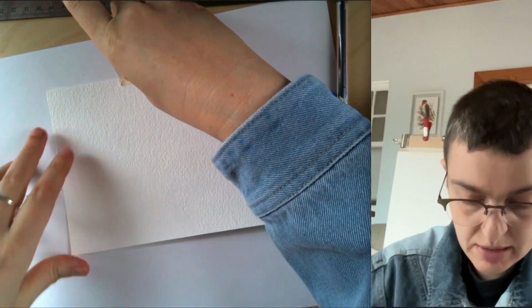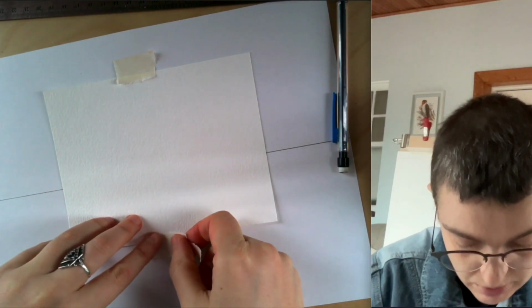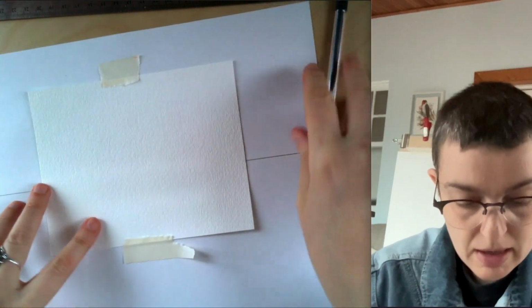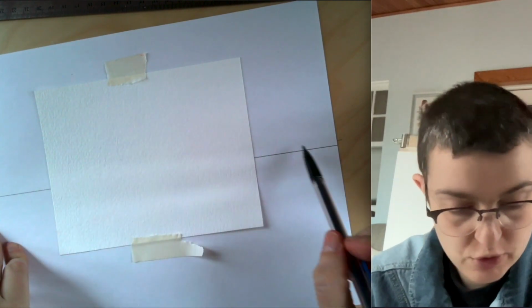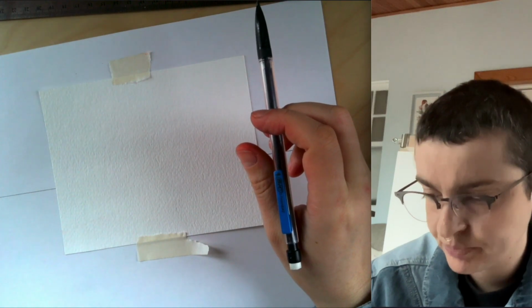And everything taped down so there wasn't any crazy shifting around. At least 2 pieces of tape. And then you would establish where your vanishing points were, and you would draw them from there.